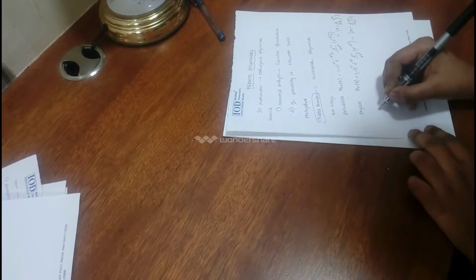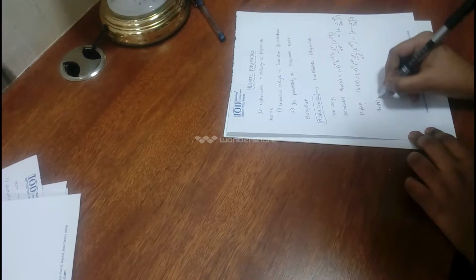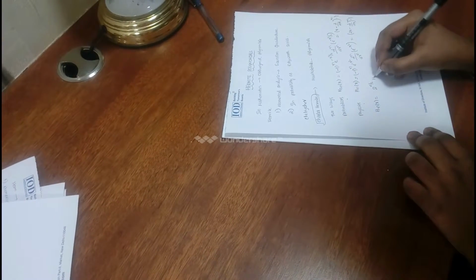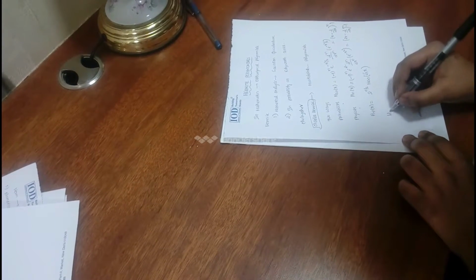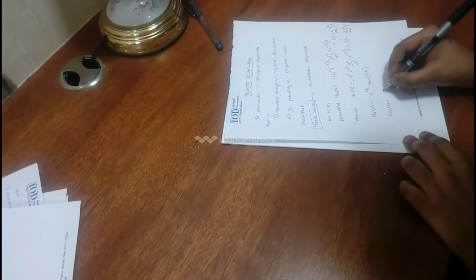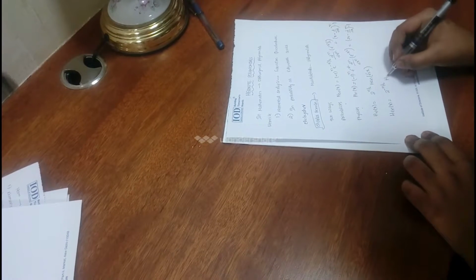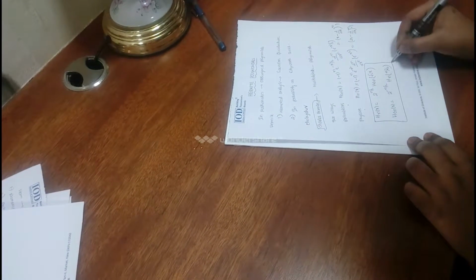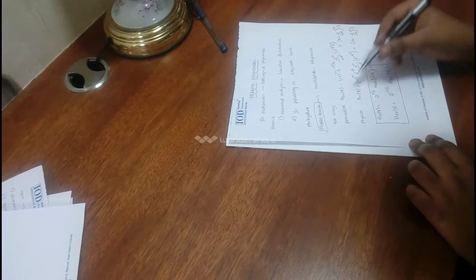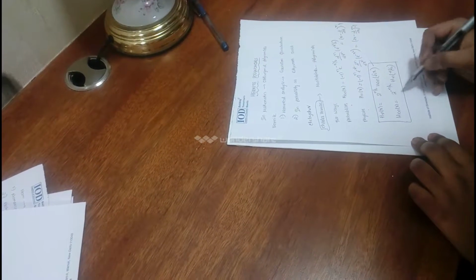That is, H_n of x is equal to 2^(n/2) times He_n of root 2 x. This can be written the other way as He_n of x is equal to 2^(-n/2) times H_n of x by root 2. In this way, these two polynomials are related to each other.